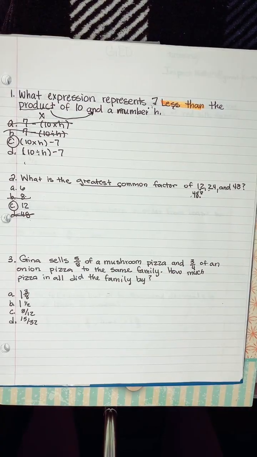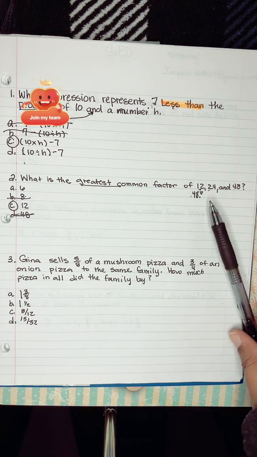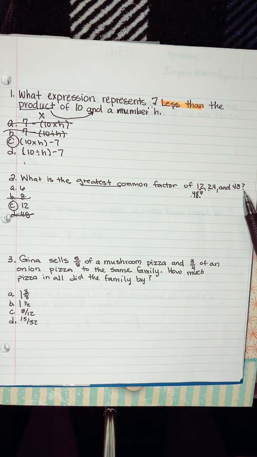Good. So, Stamina said 3 would be the least common multiple. Three would be the least common multiple for, are you saying, this one?